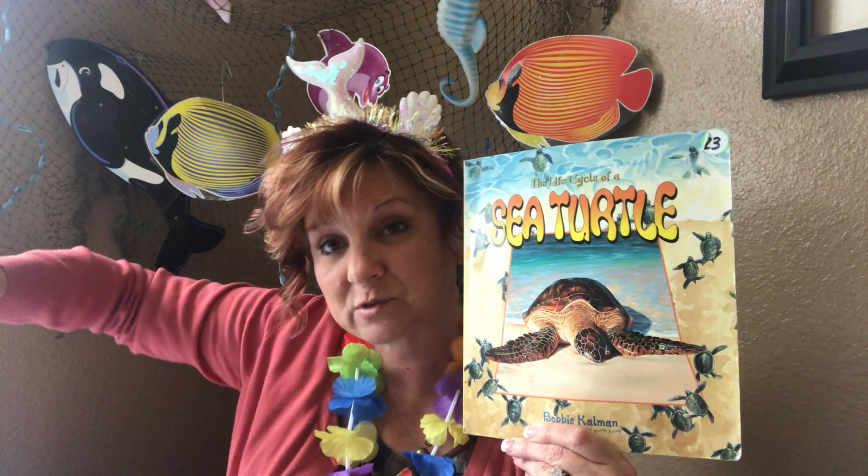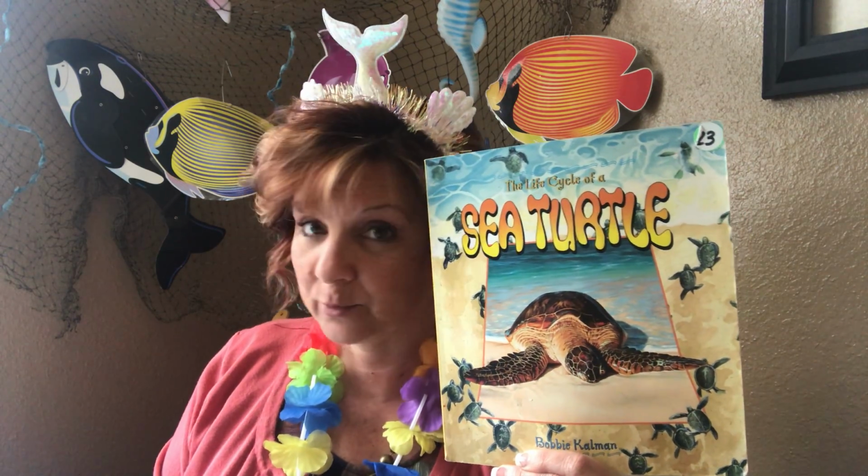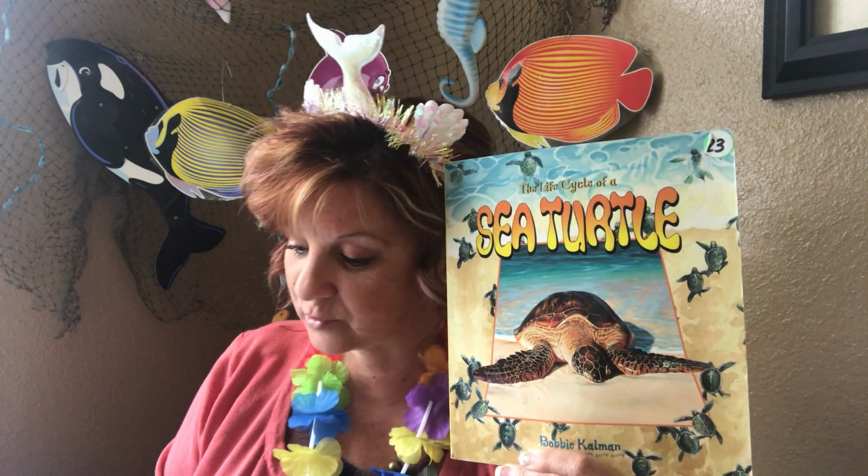That's like a grown man, like Mr. Needham, laying down on the floor. That's how big those sea turtles could get. So maybe you didn't think they were that big, but they are. And they're pretty heavy too, probably from their shell.